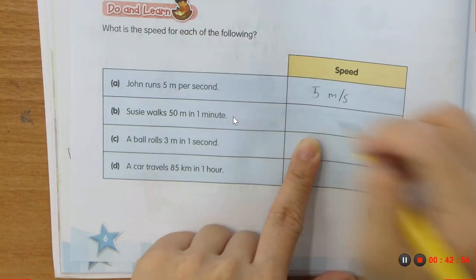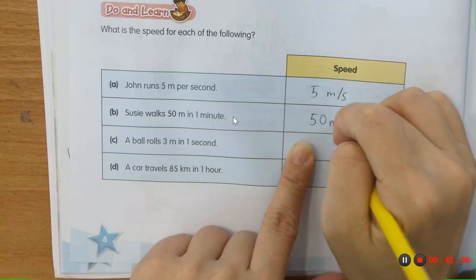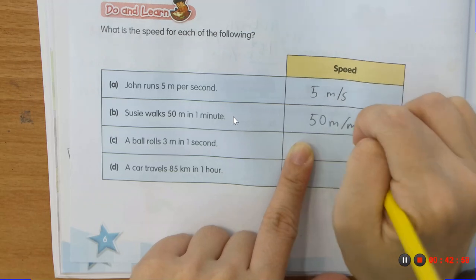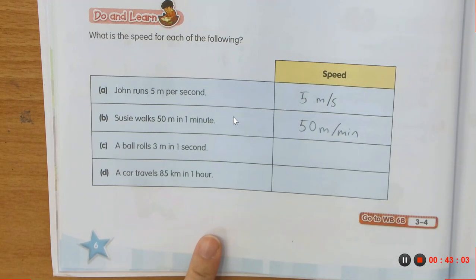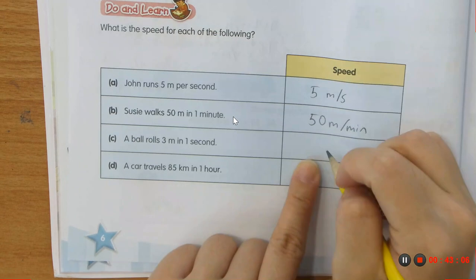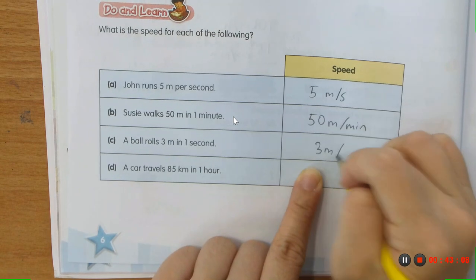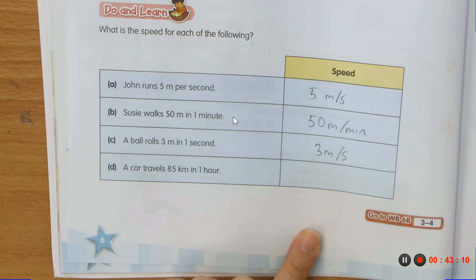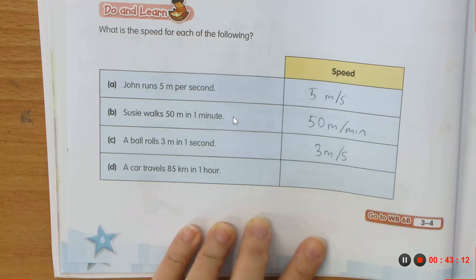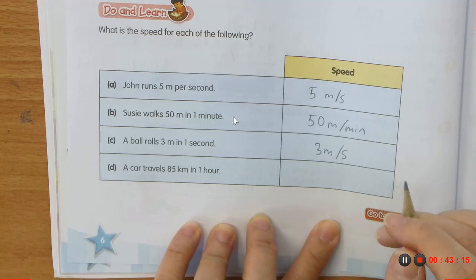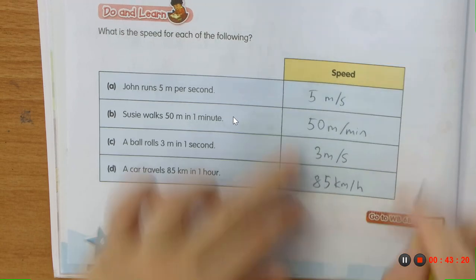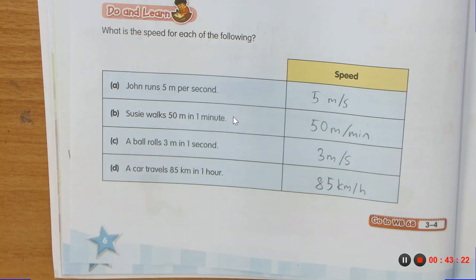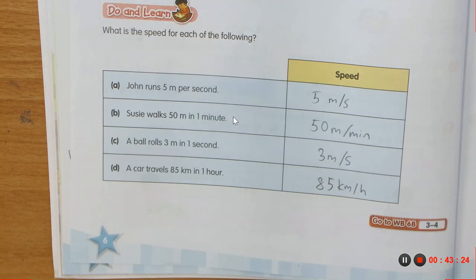So, 50 meters per minute, that's correct. Okay, next. Okay, Ryan. 3 meters per second, that's correct. Okay, next. Yes, Shami? Very good. 85 kilometers per hour. Perfect. Any issues? No issue? Easy? Very easy. Okay, now do the page 3.